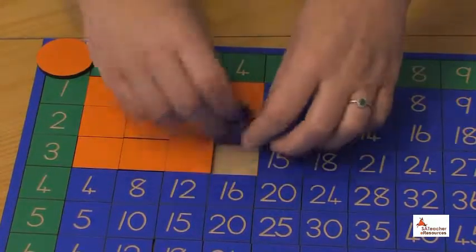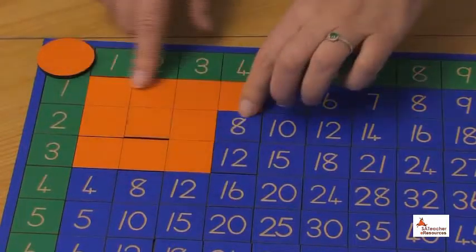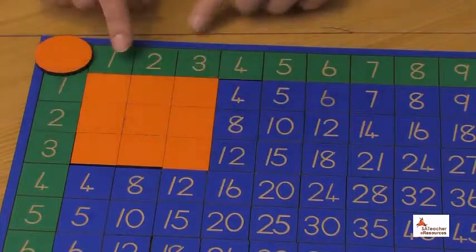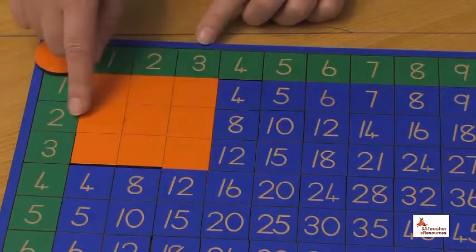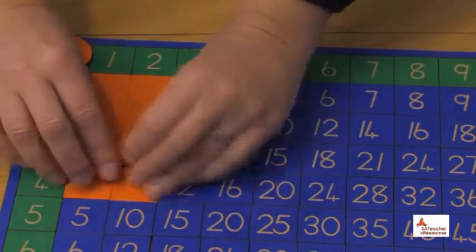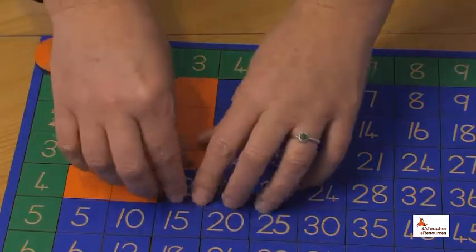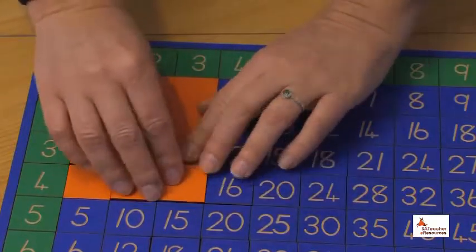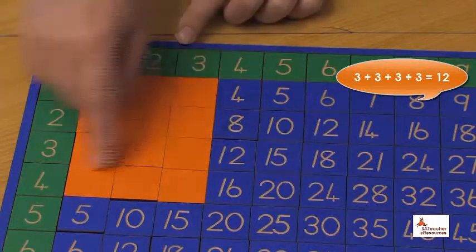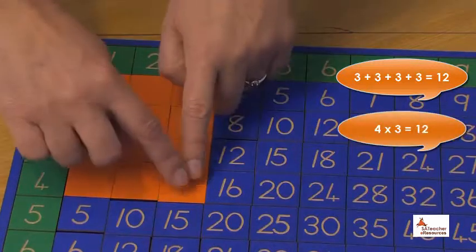So let's look at the first row with 3 blocks. Let's turn around this one as well. So what we have now is a row with 3, another 3, and another 3, and we're going to turn around the fourth row. We notice that the answer is also going to be 12. So we have 3 plus 3 plus 3 plus 3 equals 12. So we can say 4 times 3 equals 12.